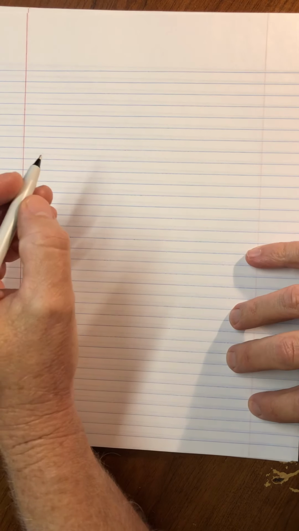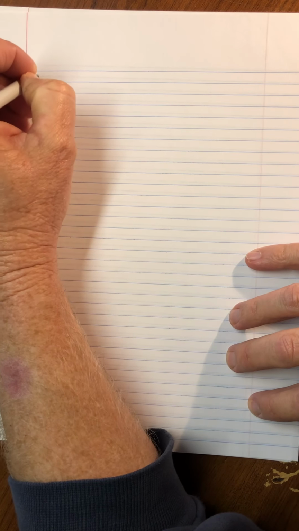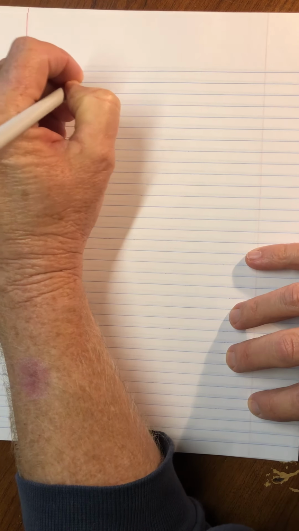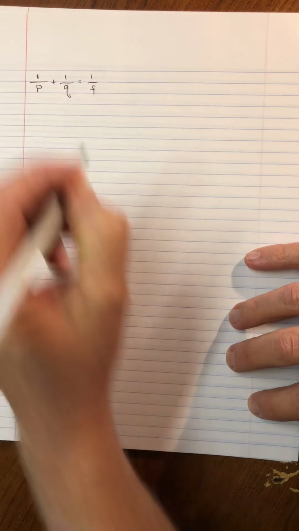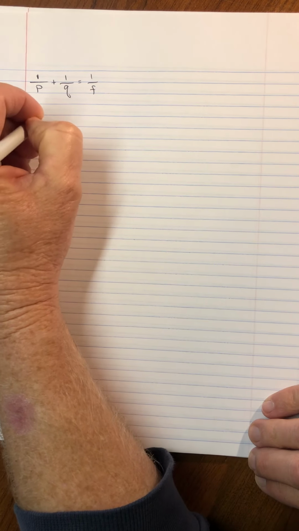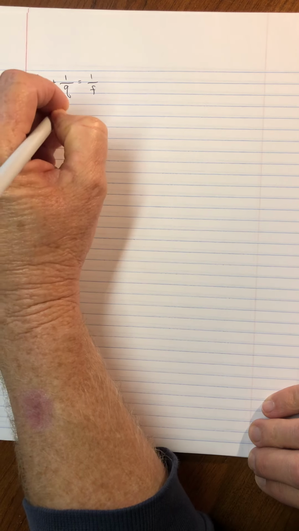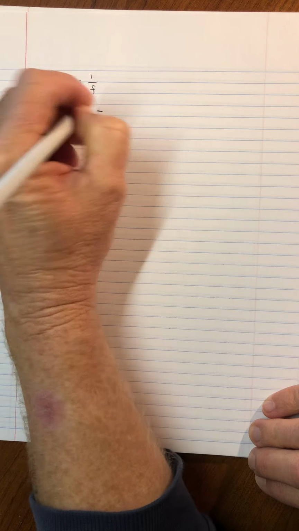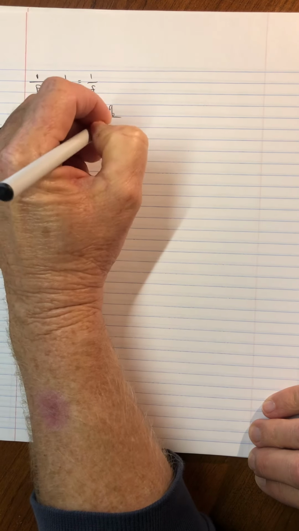Okay, I've had a lot of questions about the sign conventions of lenses and mirrors, and let me just see if this video could clarify a little bit. I'm going to write 1 over the object distance plus 1 over the image distance equals 1 over the focal length. I'm also going to write the magnification, which is defined as the height of the image to the height of the object, as, of course, negative q over p.